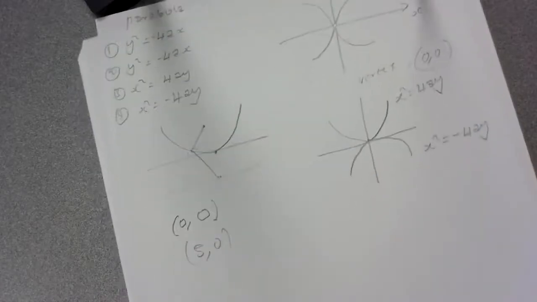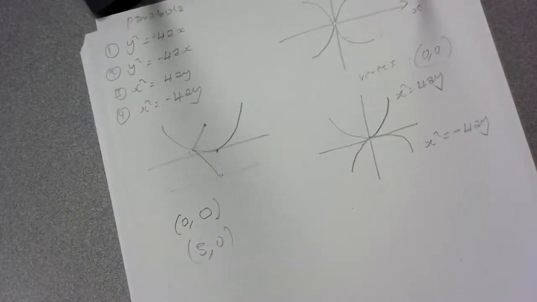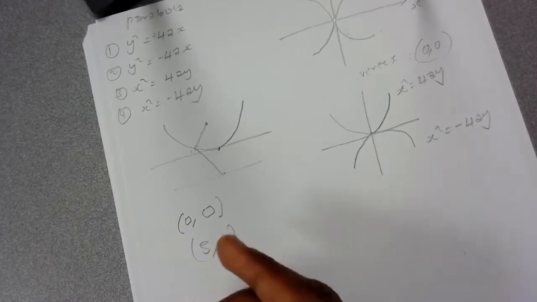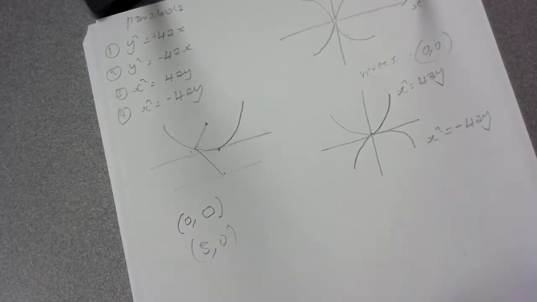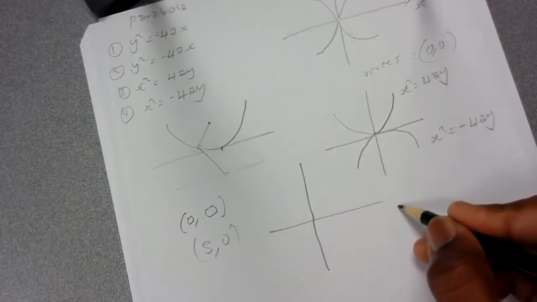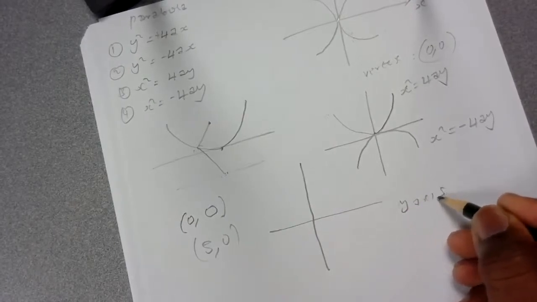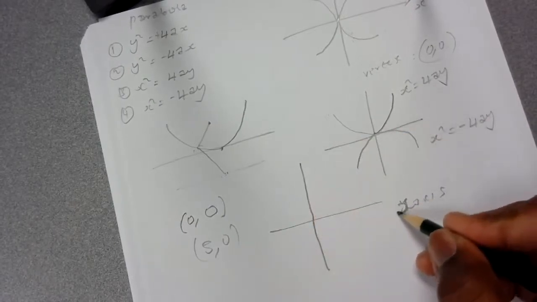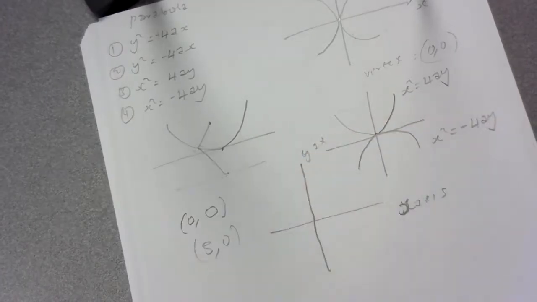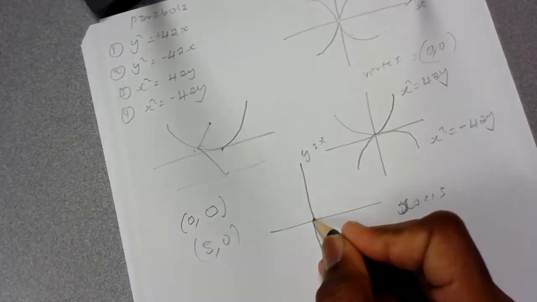There are probably other ways to do it, but the best way I normally do it is to put it on a graph. That is the best way you will be able to know if the parabola opens left, right, up or down. Here is my graph. That is the x-axis, and this is the y-axis. If I plot the point 0, 0, it's going to be this point here.